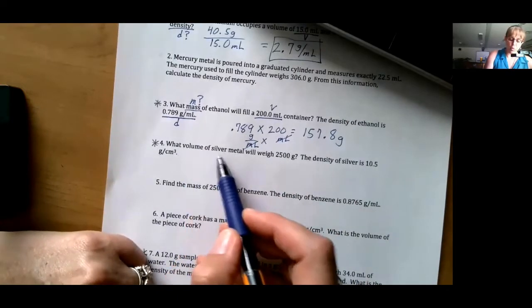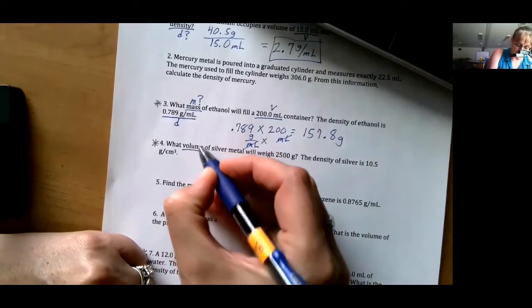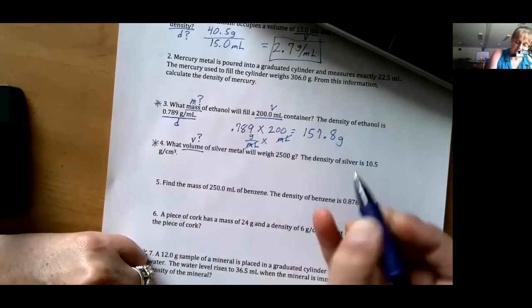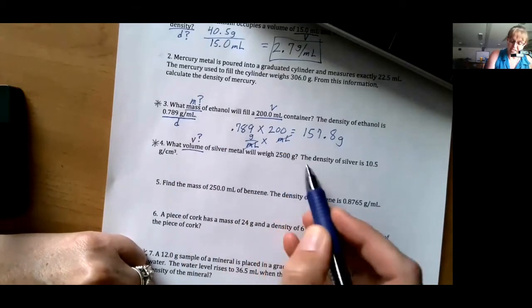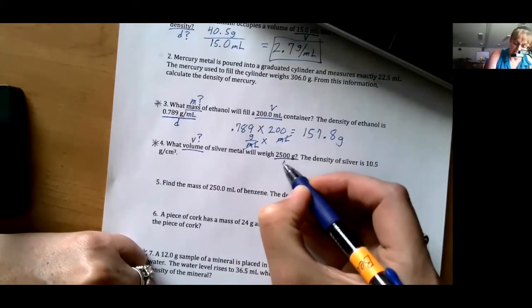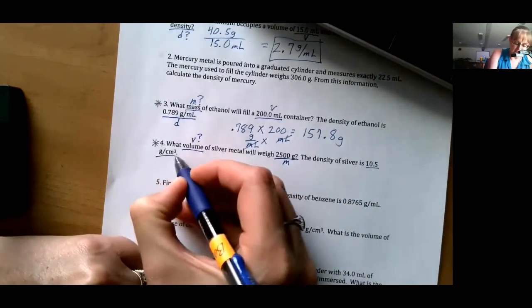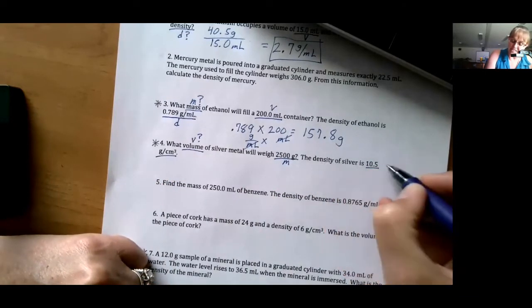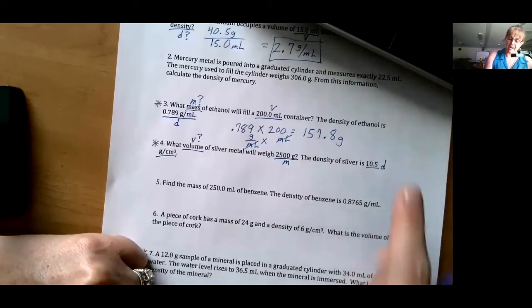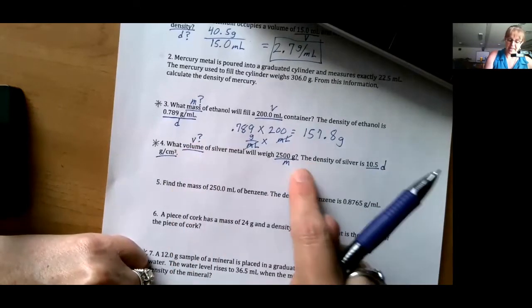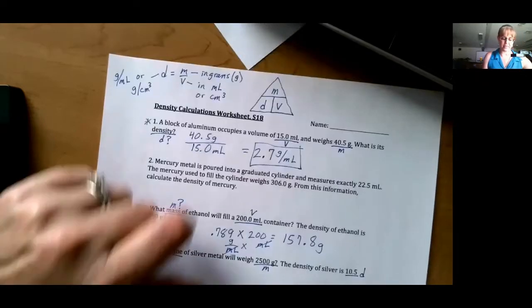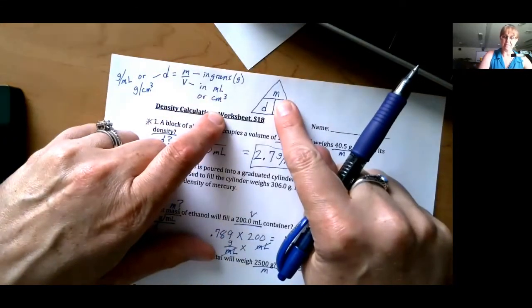Number 4, what volume of silver metal, we're finding the volume, will weigh 2,500 grams? That's the mass. The density of silver is 10.5 grams per cubic centimeter. That's the density. All right, we're looking for volume. They gave us mass and density. Cover up the volume.